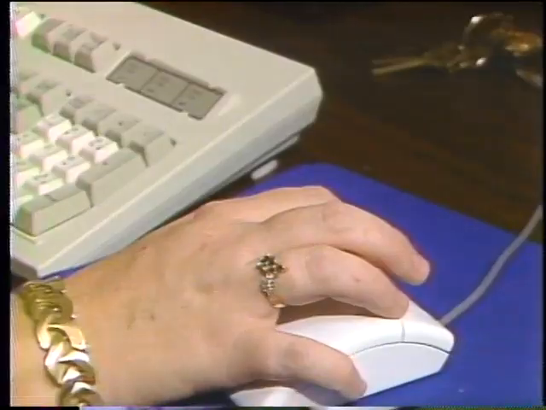Inquiry develops information systems for large corporate clients, and it's a beta tester for GEOS. The company's owner, Hildy DeFrisco, says she's pleased with the performance of the test results.